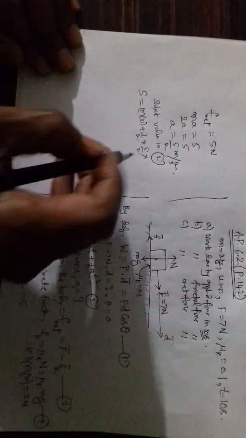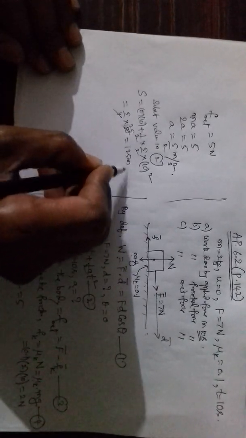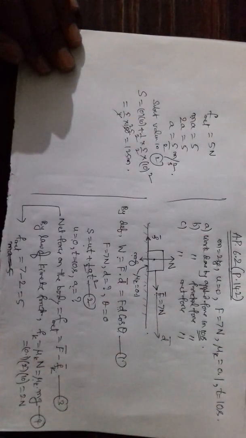T means 10 seconds, 10 square. So 5 by 4 into 100, 125 meters.